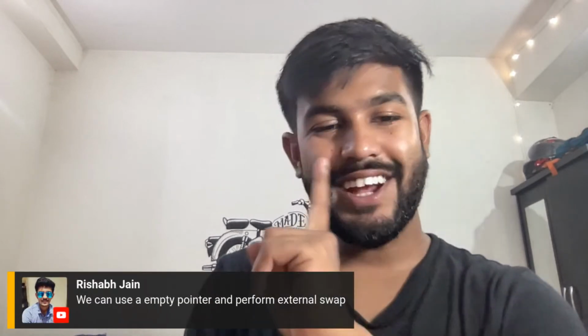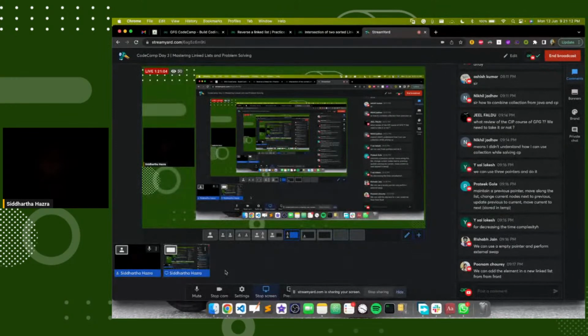We can use 3 pointers and do it. Maintain a previous pointer, move along the list, and change the links to the previous. Yep, kind of use this idea. Rishabh Jain, very close to the solution. No, this is not done. By the way, good try, Poonam Chare. Okay, so now let us see how we can do this thing.